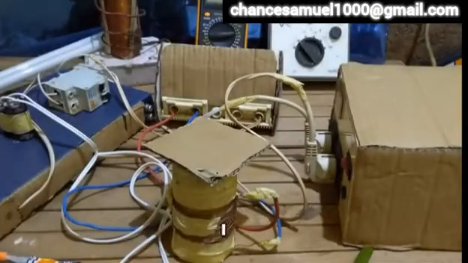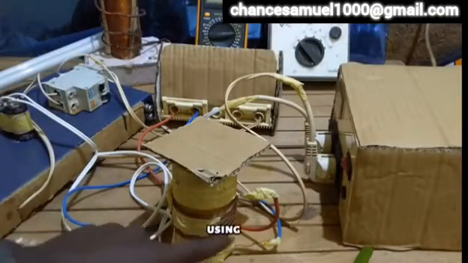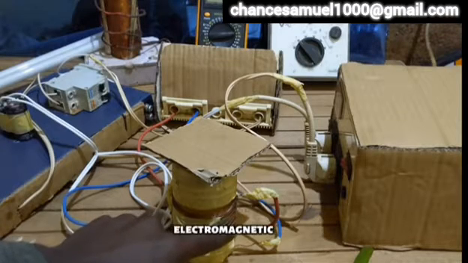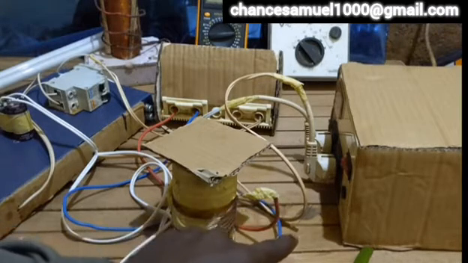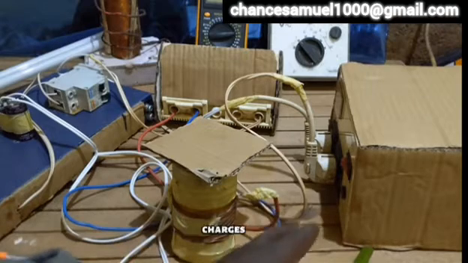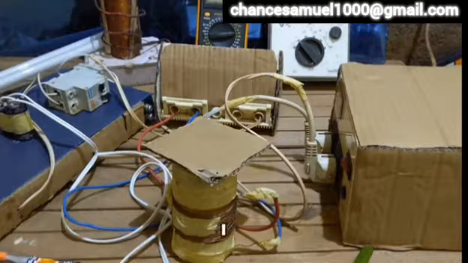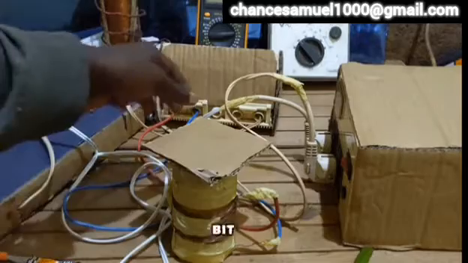I am only using the electromagnetic fields on this side, the resonating electromagnetic fields, and the electrostatic charges on this side. So what happens here is totally amazing. I don't know why. I don't know how this happens. Maybe this is another type of energy. I am also a little bit confused.